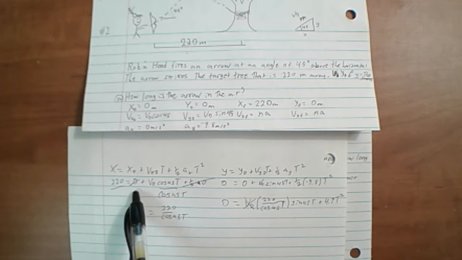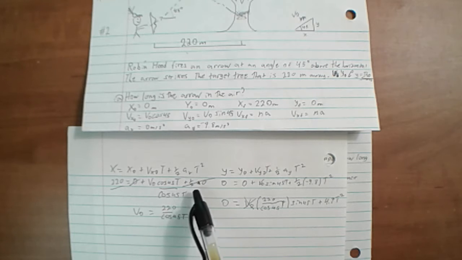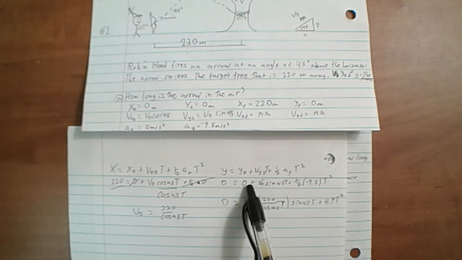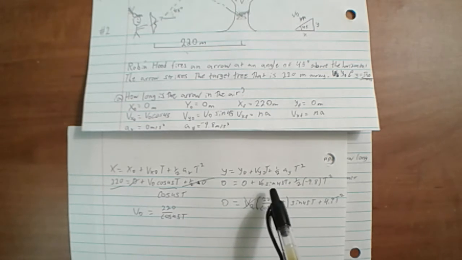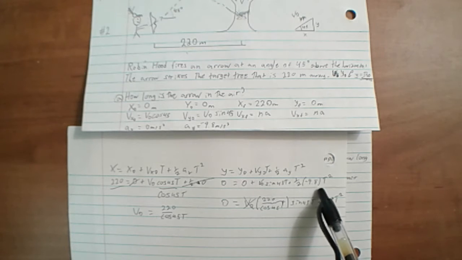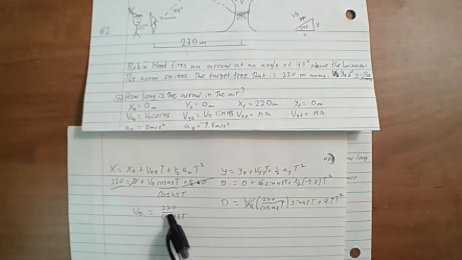220 equals the start, which is 0, plus V0 cosine of 45 t, plus 1/2 a, which is 0, so I can cross that out. And now I go over here and I do it for y. The ending 0, start 0. This is 0 equals 0, plus V0 sine of 45 t, plus 1/2 negative 9.8 for the acceleration, t squared. Over here I find the velocity in relation to time.